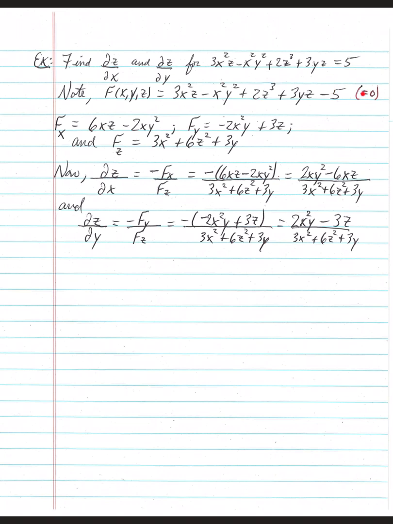I made a little note here to make sure you get an equals 0 in the original equation. Once you do, your function can be set to all those terms that are equal to 0. Partial derivative with respect to x, that's 6xz minus 2xy squared, 0, 0, 0. So you just have a couple terms.